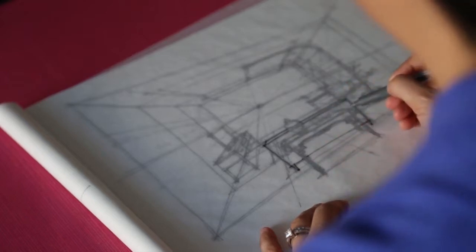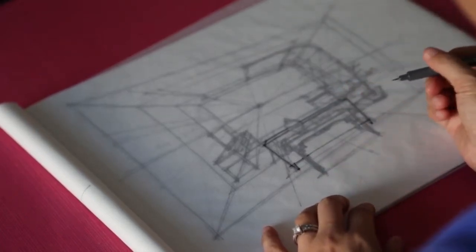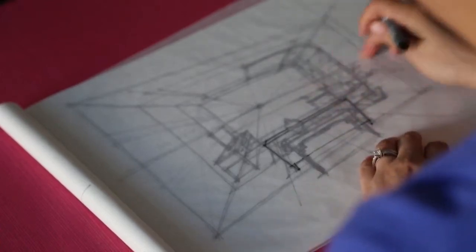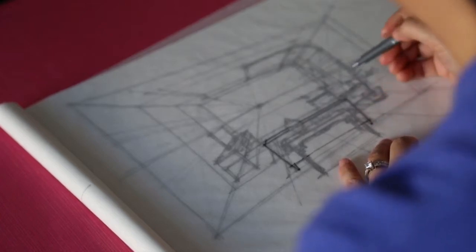I'm leaving the foreground for later because there's a lot of detail involved. I will start with something of bigger importance in my space.